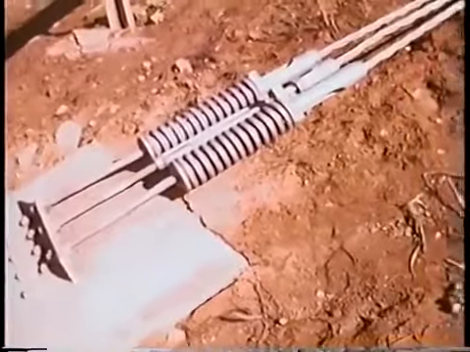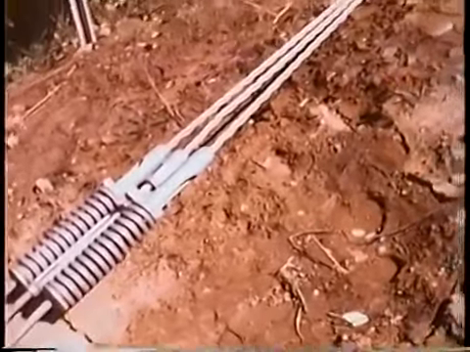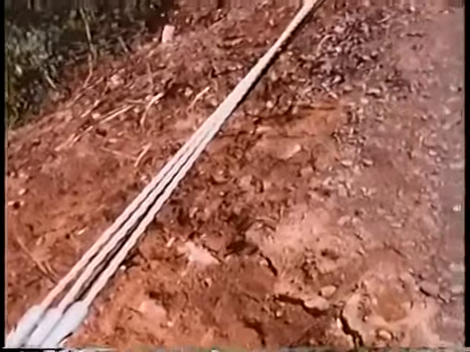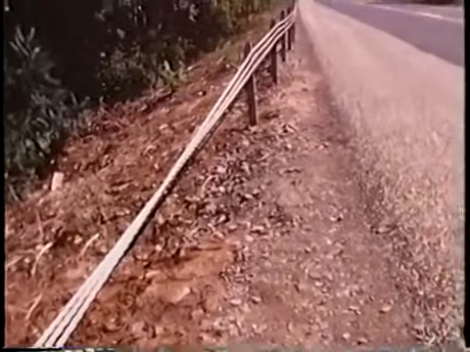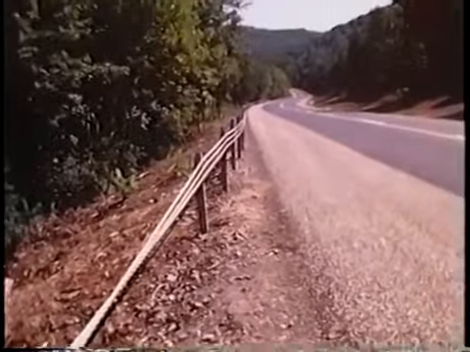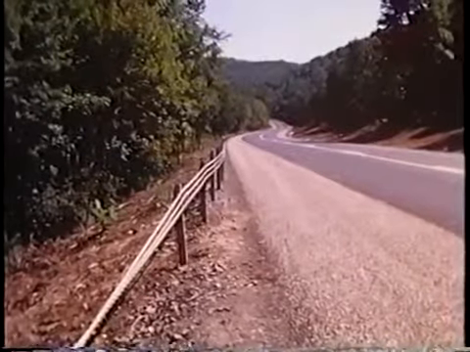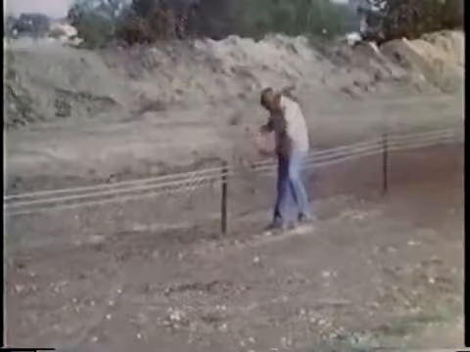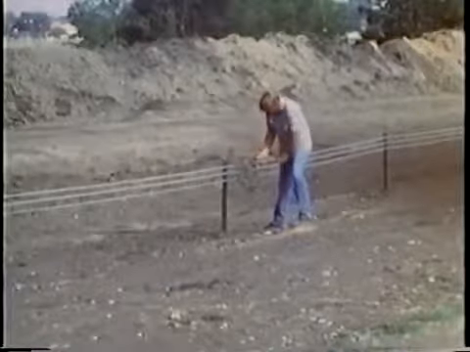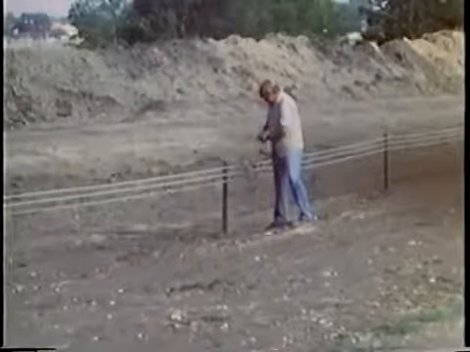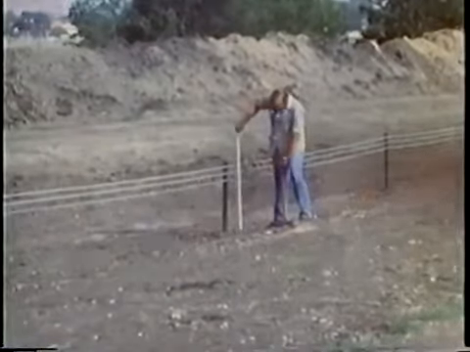This videotape will show the results of recent research efforts to improve the performance and decrease the cost of cable guardrail systems. There are a variety of advantages to using cable systems rather than other types of guardrails. They are easy to install and cost about 1/3 as much as typical strong post W-beam guardrails.